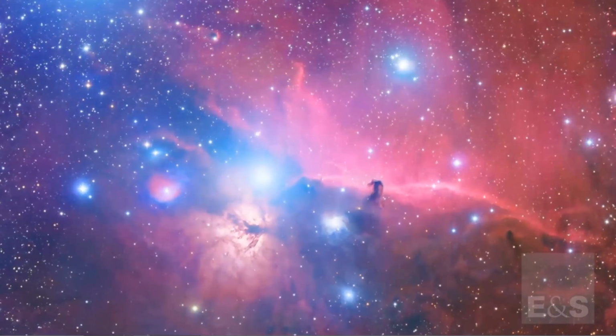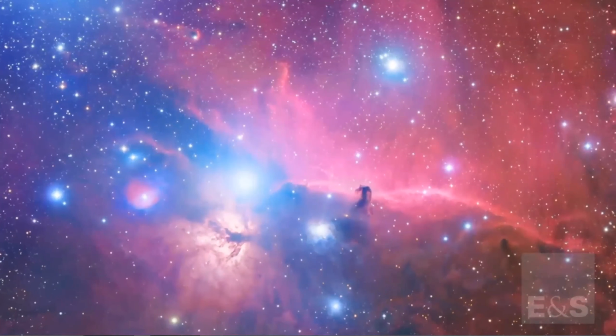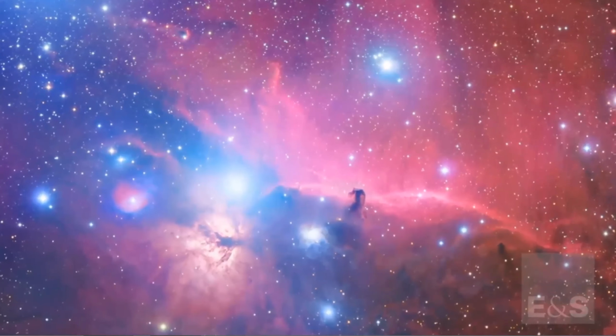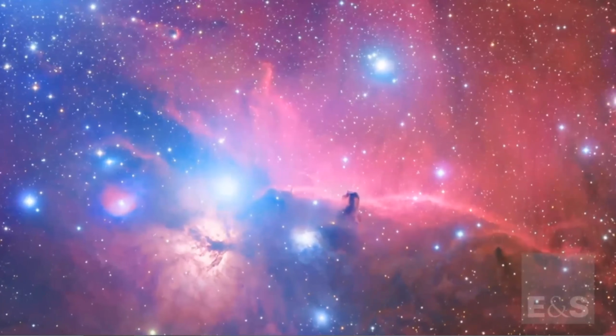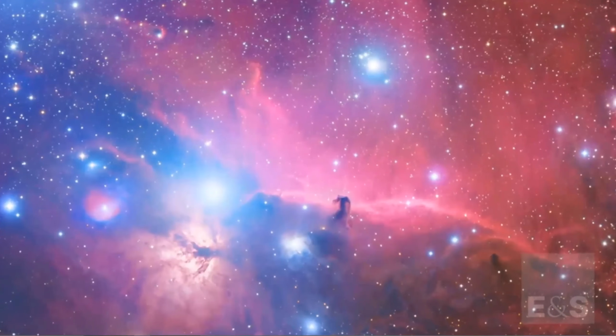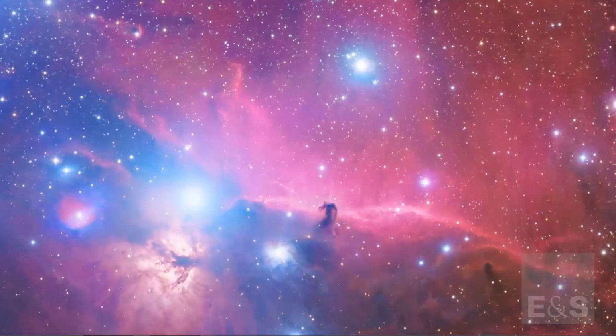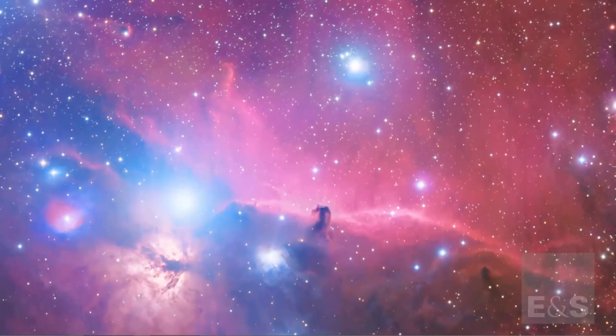We're back in our own galaxy now, looking at the biggest star-forming region near us. About 1,200 light-years from Earth is this giant cloud of gas, dust, and young stars. Astronomers call it a molecular cloud. It covers a large part of the area around Orion.